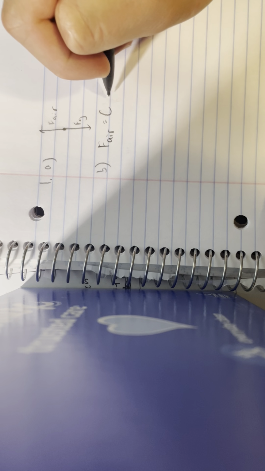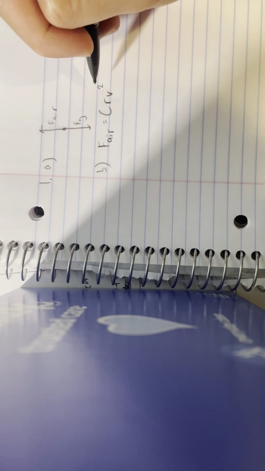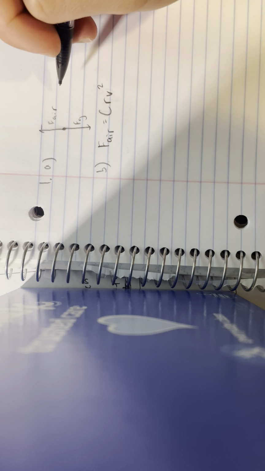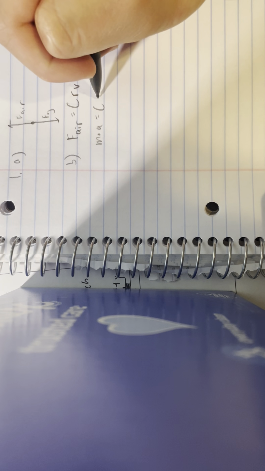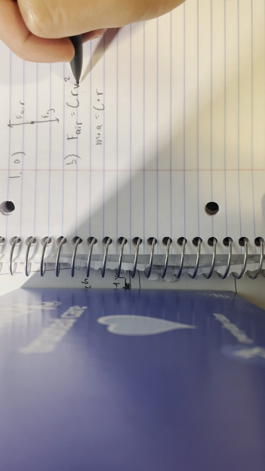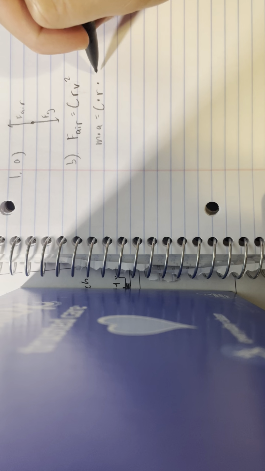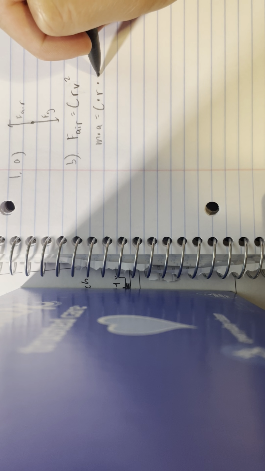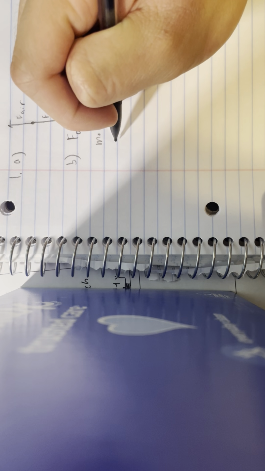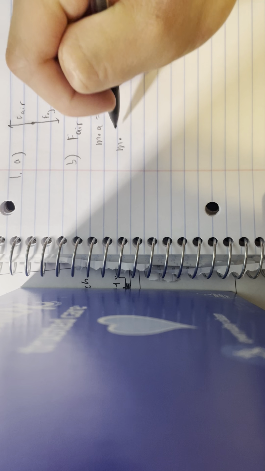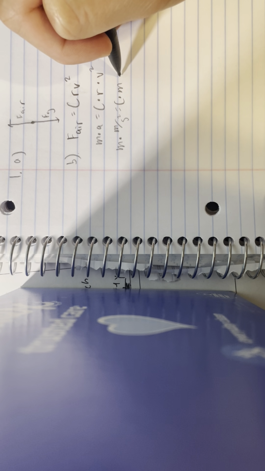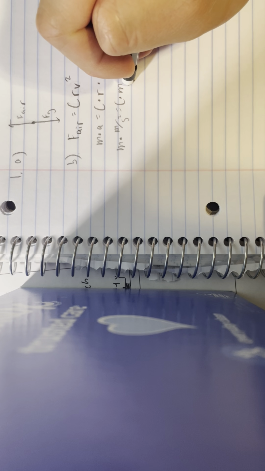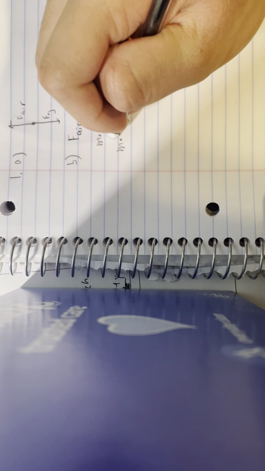So it's going to be F air is equal to C R V squared, where C is a constant. So F air is still going to be mass times acceleration, C, and then R, that's in terms of meters, times V squared. So this is going to be mass times meters over second squared is equal to C times, not mass here.